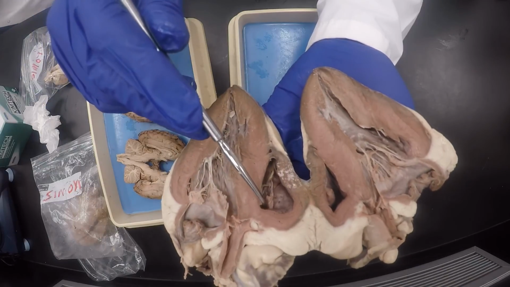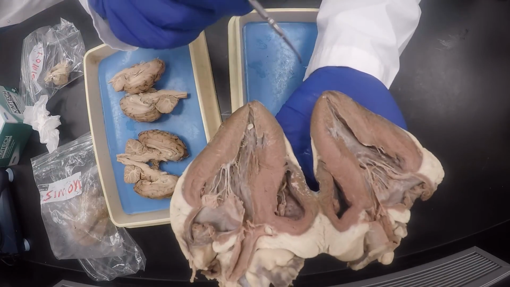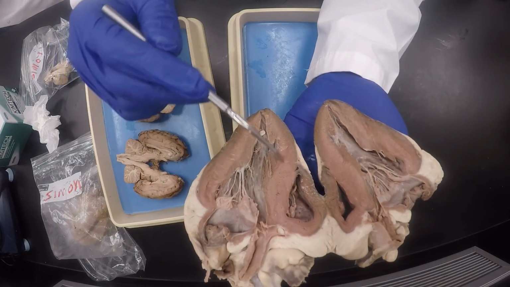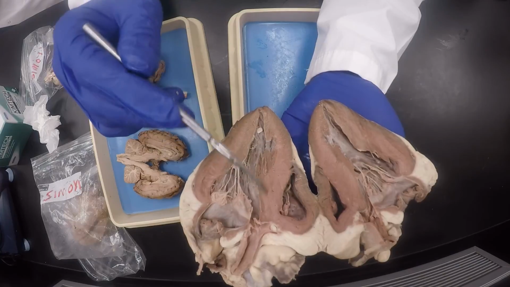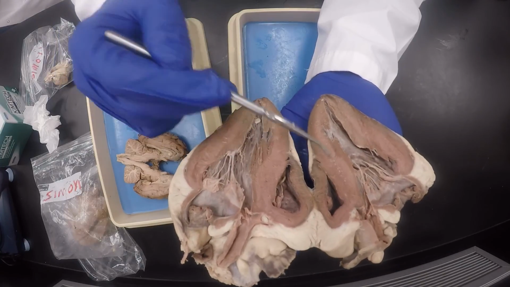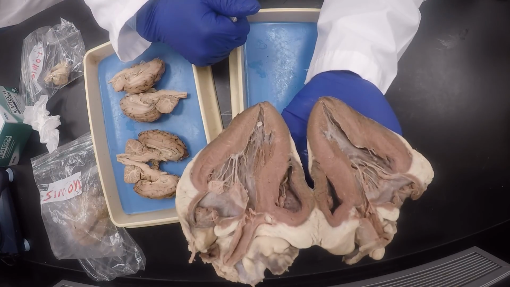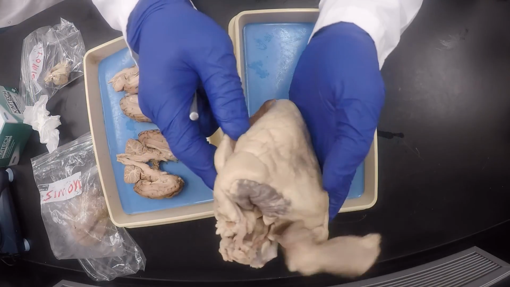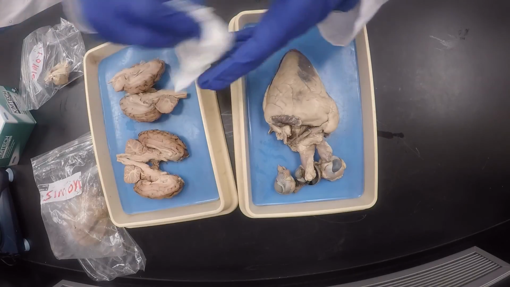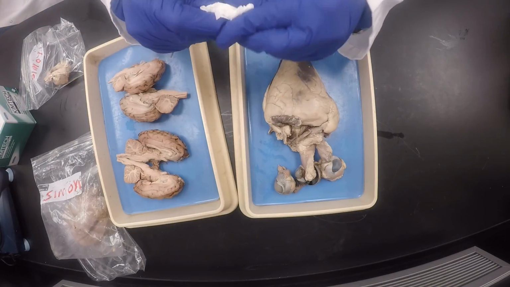bicuspid, tricuspid. Okay? Excellent. The interventricular septum divides the two ventricles. Interventricular septum here, also interventricular septum on that side. Okay? And that is it for the heart. Isn't that amazing? I close it up and then I close the video. So that's the heart.